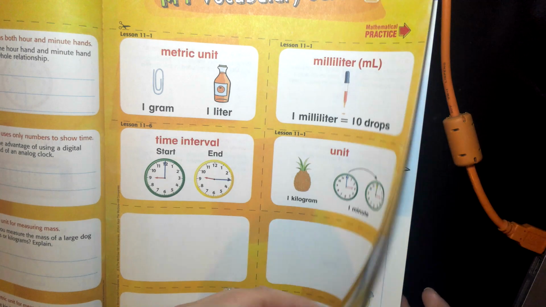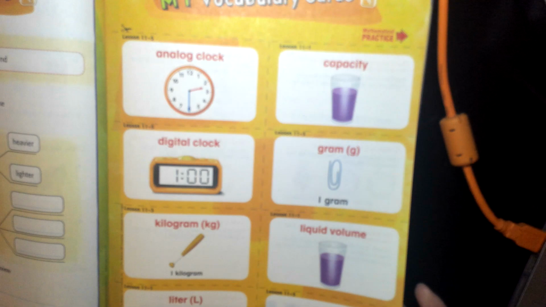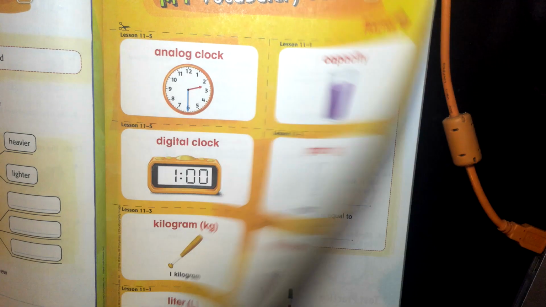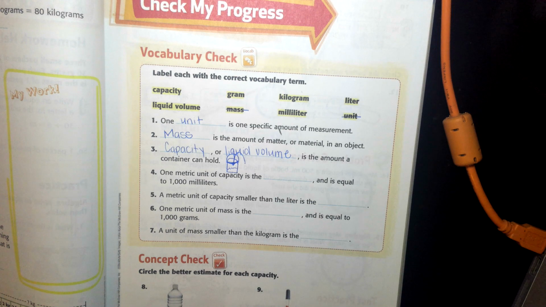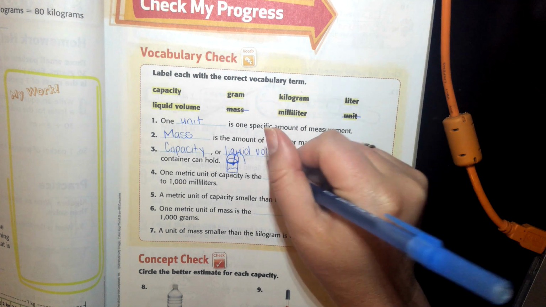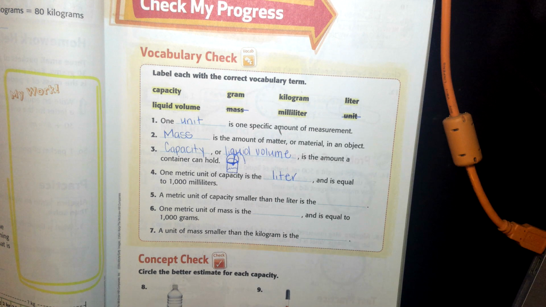That's silly. I'm not seeing it here, but hopefully in a previous lesson, we learned that 1 liter is equal to 1,000 milliliters. I apologize. I thought that was in your vocabulary cards or on your foldable, but I see that it wasn't.